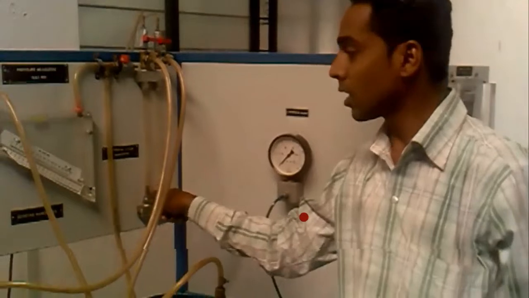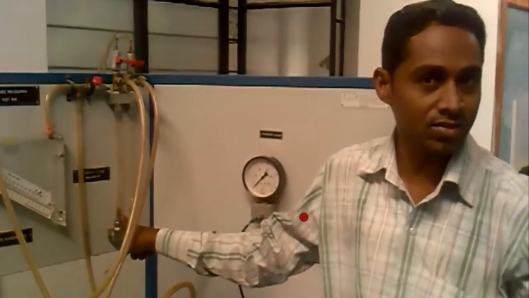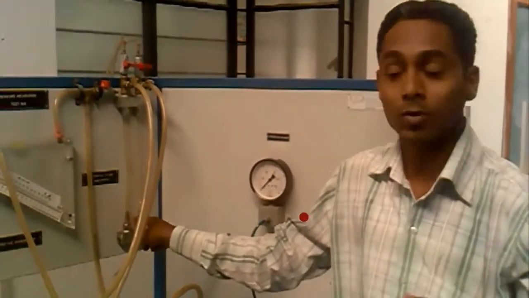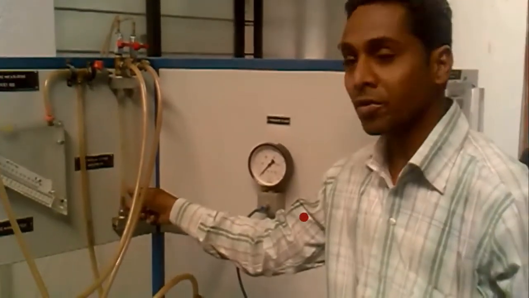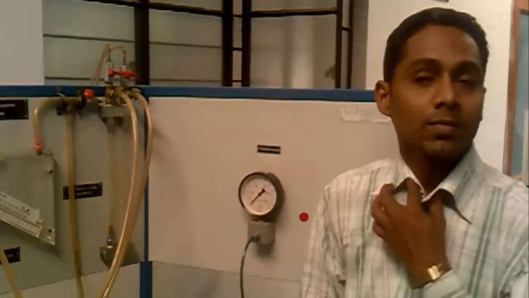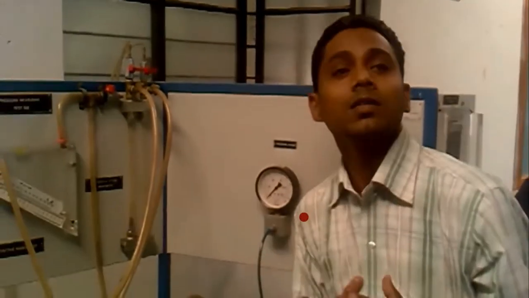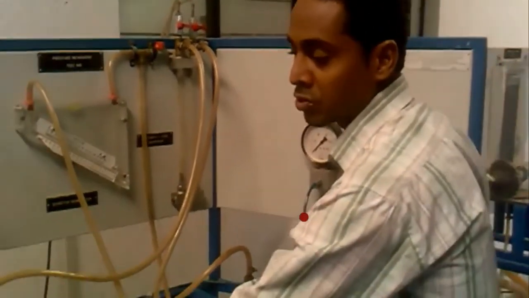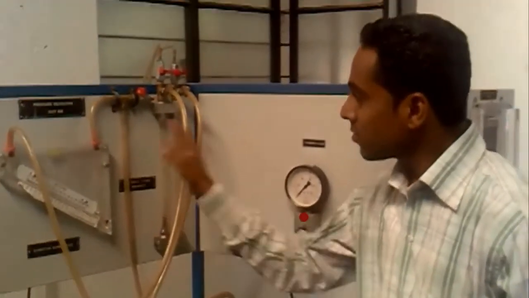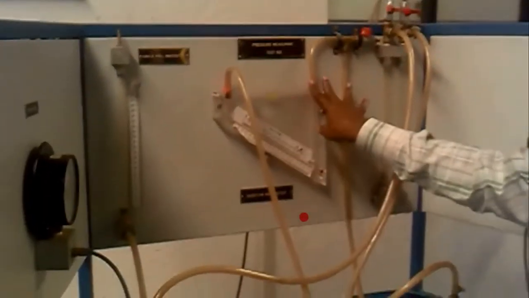Rho will be 13,596 kg per meter cube, because here it is mercury, into 9.81 into 0.01. This will give us a reading in Pascal. Convert that into Pascal. That will be the delta P between these two. Understood?